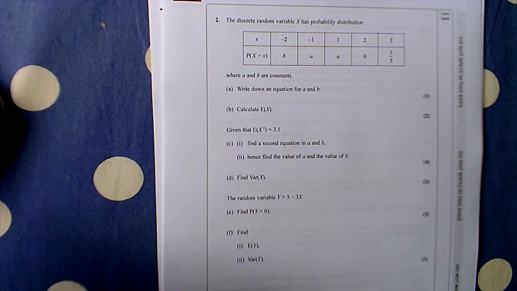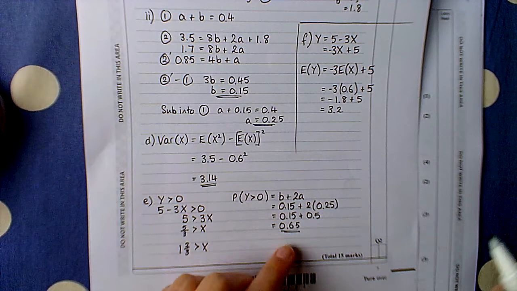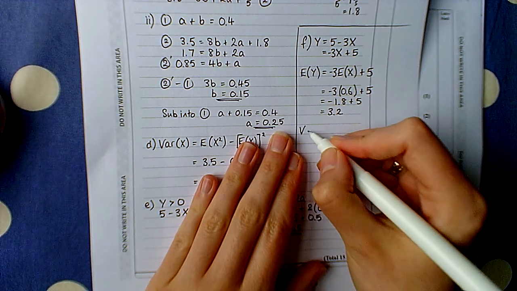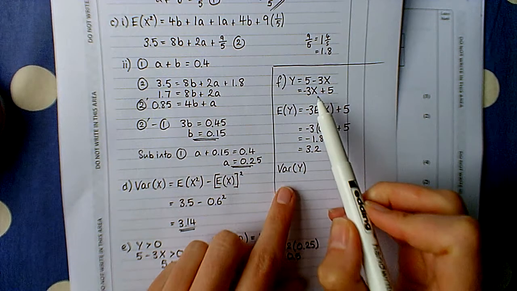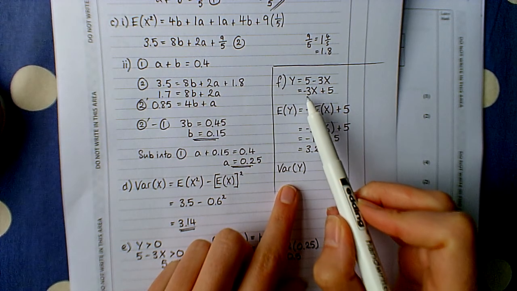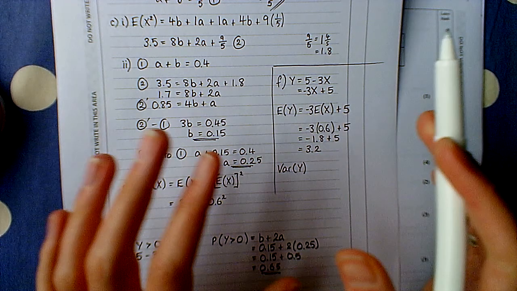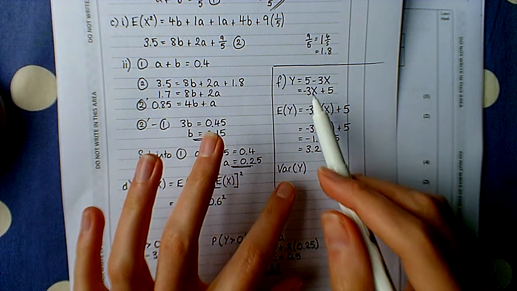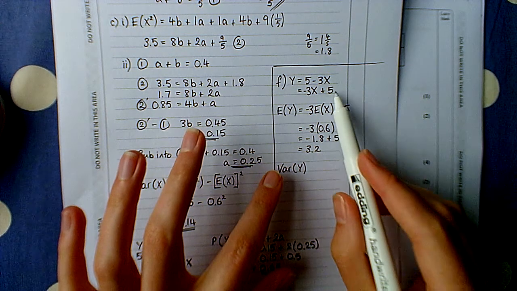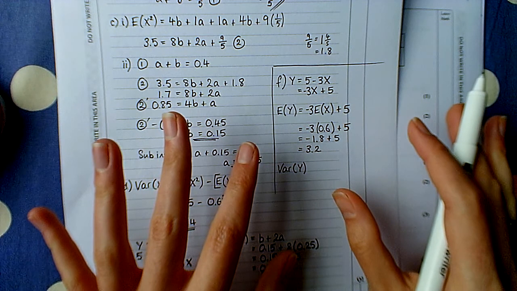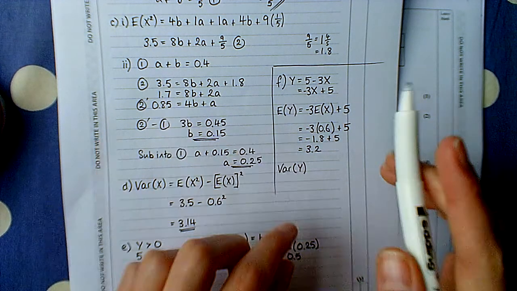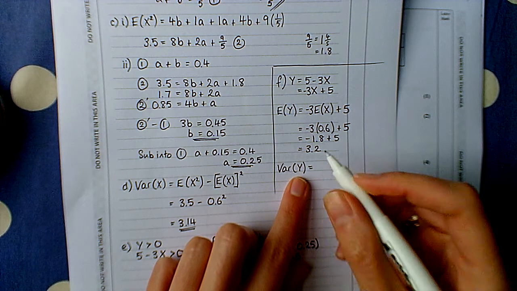And then we have to find the variance of y. Now this is a bit different because when I multiply the data by -3 and it changes the way it's spread out, that will affect the variance. But when I add 5, that will just shift all my numbers up 5, and that won't change the spread. So I need to remember that.